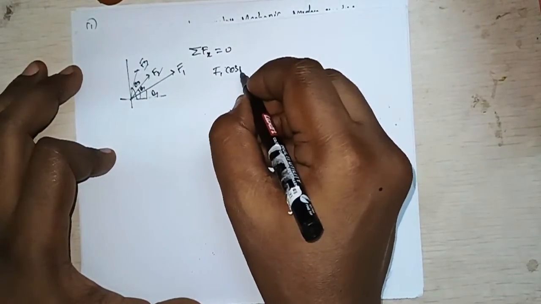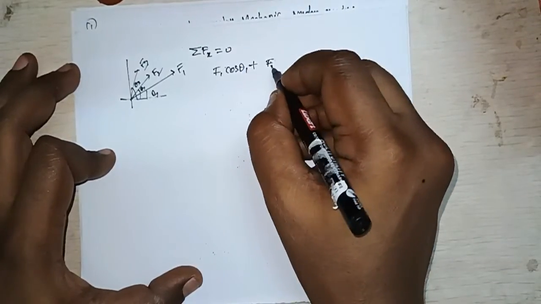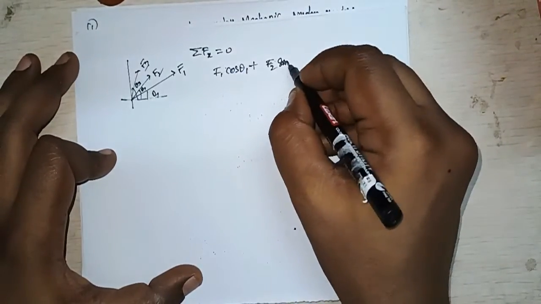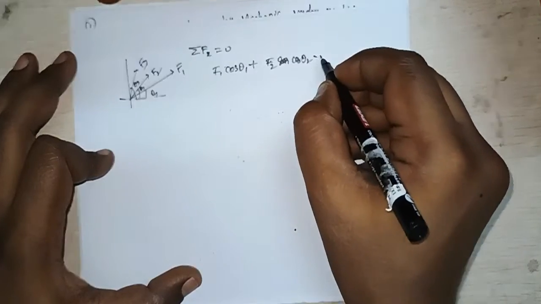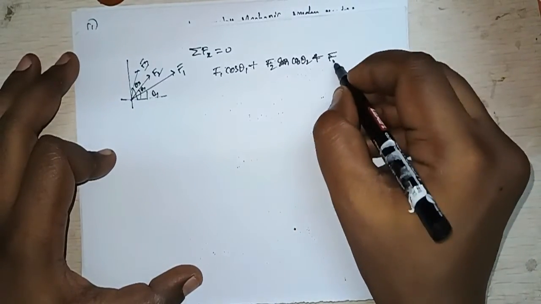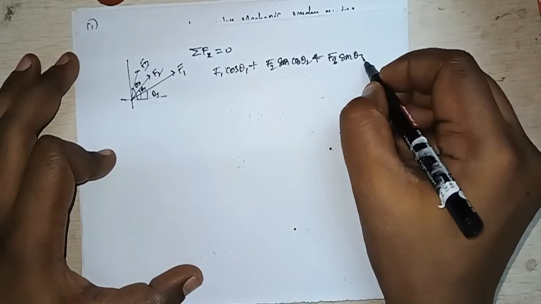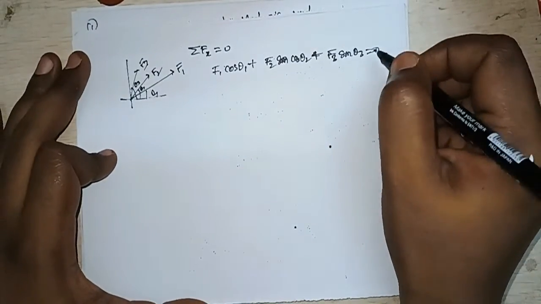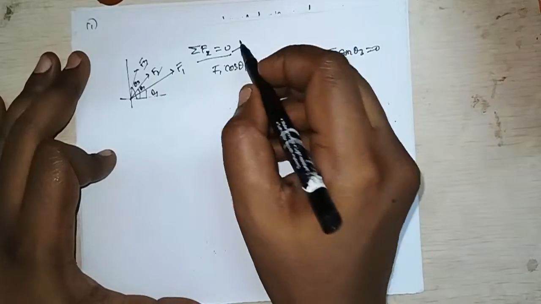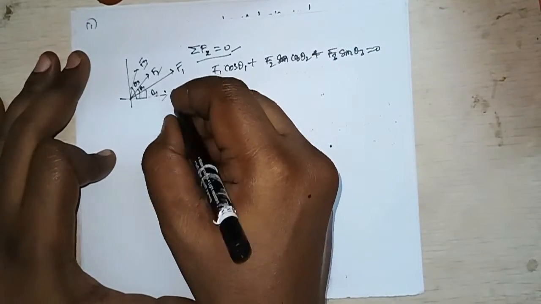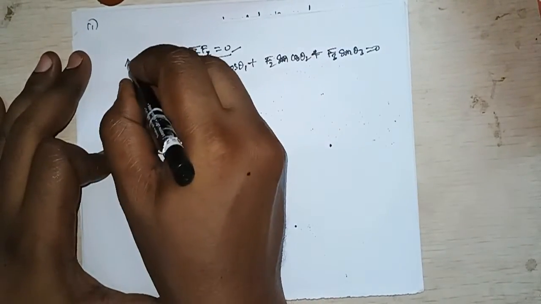F1 cos theta 1 plus F2 cos theta 2 plus F3 cos theta 3 is equal to 0. Why are we using 0? Because it's a static problem. Nothing is moving. Forces are there.